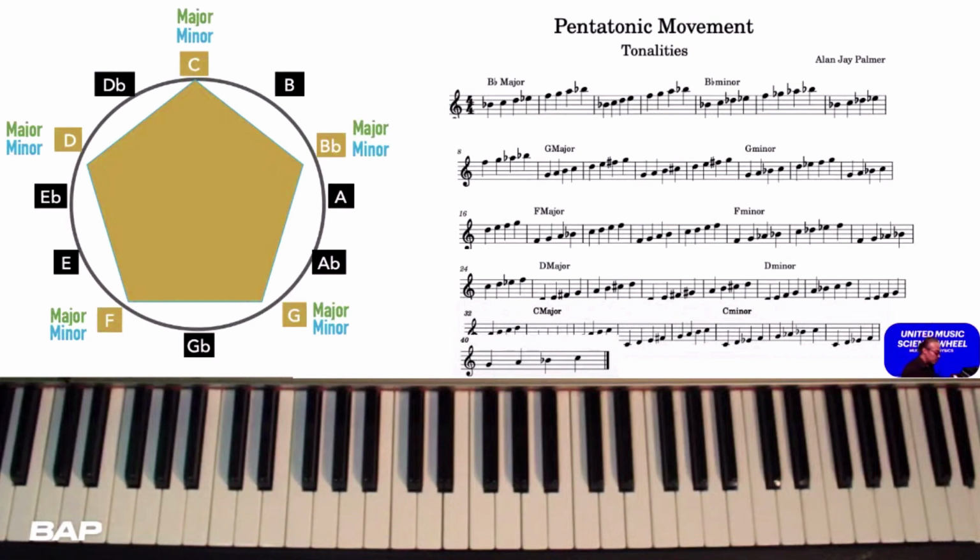So let me show you what you do. Now we're going to take C major, right? C major. Now C major, we'll start on B flat, okay? Because we're going to start on B flat because that's the tonality of this structure. So let's start on B flat. Okay, so B flat major, right?